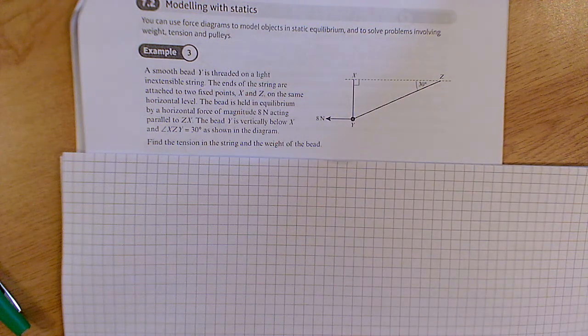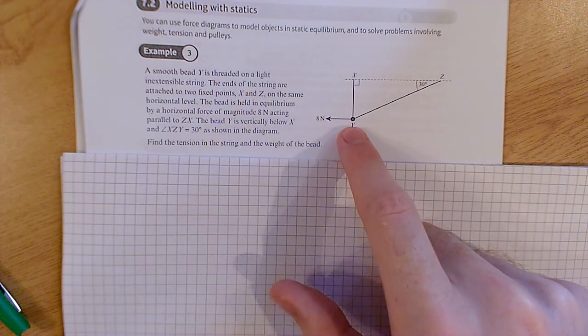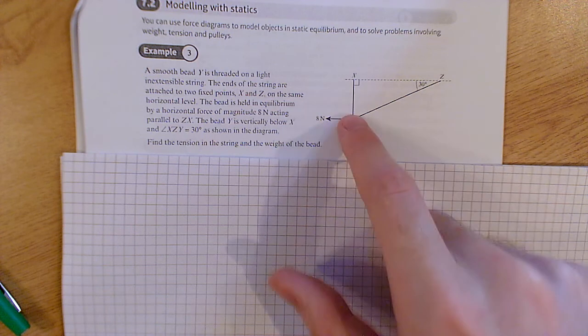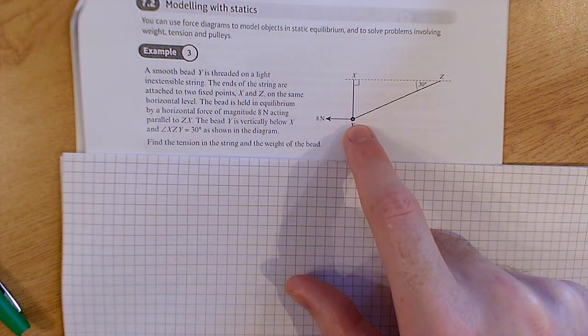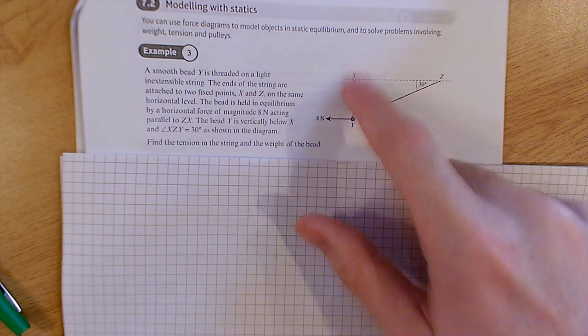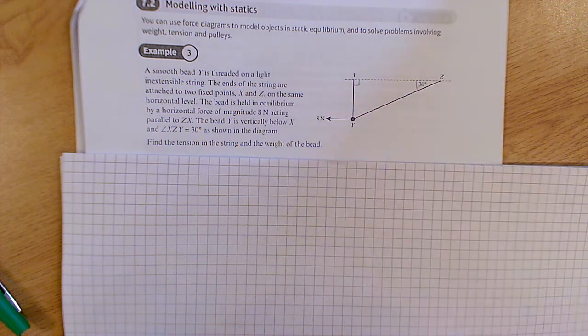Now, the thing to remember about string is that the tension is the same all of the way along the string. That's true in all of our assumptions in mechanics, in normal maths, and it comes from the fact that the bead is smooth. So as long as the bead is smooth, the tension will be the same all the way along. If there was friction there, and it wasn't a smooth bead, it was a rough bead, there's going to be some change in one of the tension forces. But for the sake of this, the tension will be the same in all of the parts.